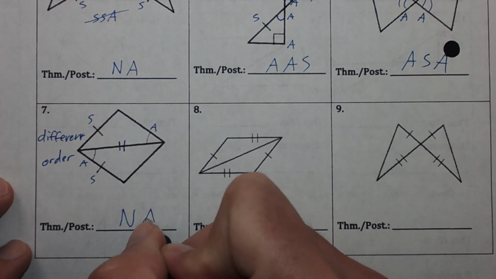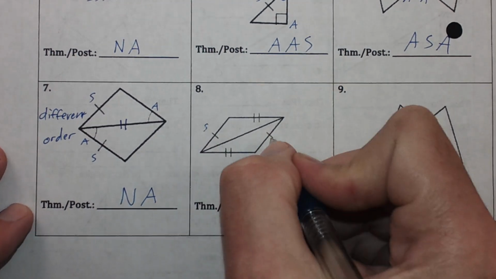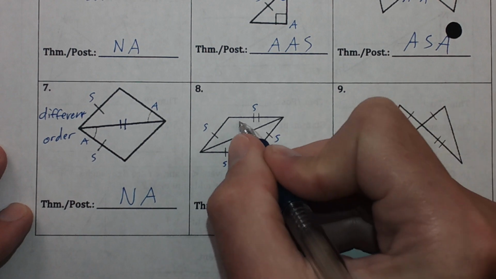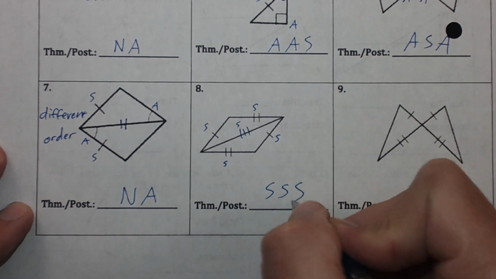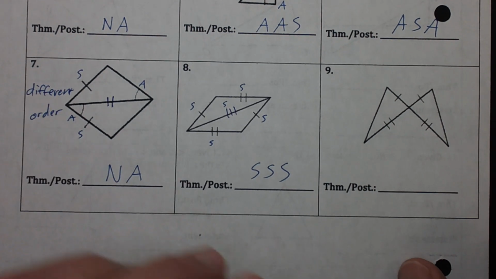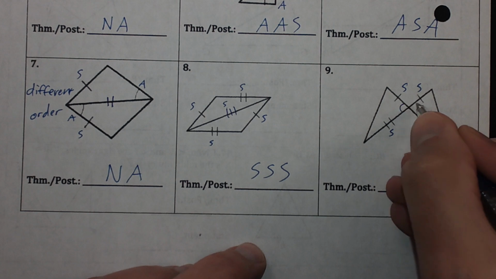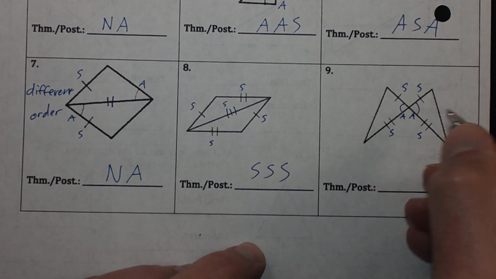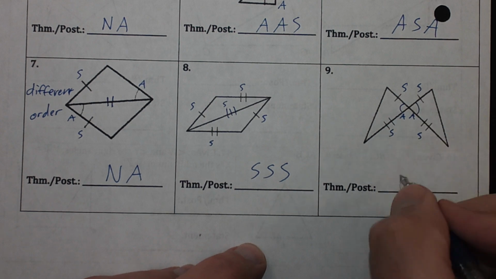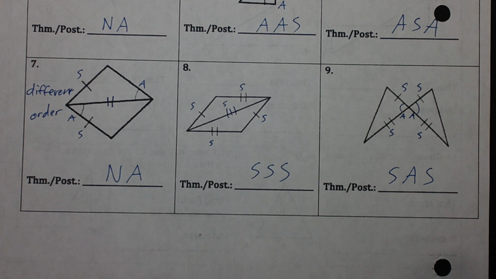And because of that, we cannot prove congruence. For here, we have a single slash, double slash, and then the reflexive side. So that is all three sides, which means side, side, side. Number 9, single slash, double slash, and then vertical angles gives us a single arc. So that's SAS, SAS. So side, angle, side congruence for this one.